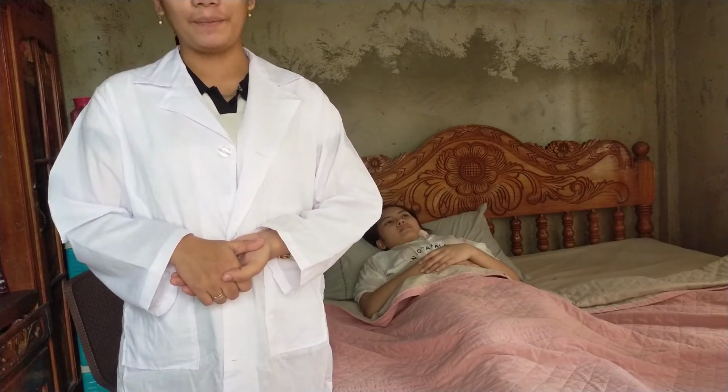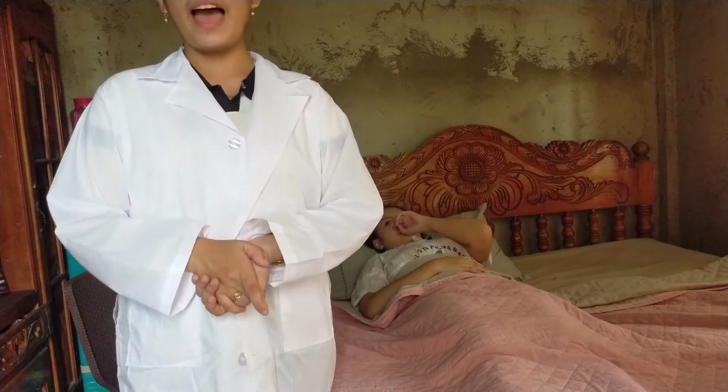So for today, I am going to perform a return demonstration about bed bathing. Bed bath means you're going to wash a patient in his bed, and it is very important because it helps protect the skin from infection. It also helps to relax the patient and make her feel better. But before we start, of course, we have to perform hand hygiene.